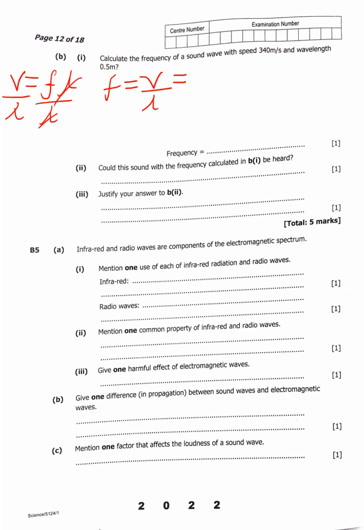frequency is equal to velocity divided by wavelength. So the velocity, which is the speed, is 340 over what is our wavelength, 0.5. So if we divide 340 by 0.5, whenever you divide a number by 0.5, the final answer is just the double of that number. So 340 times 2 is what you are going to get when you divide by 0.5.